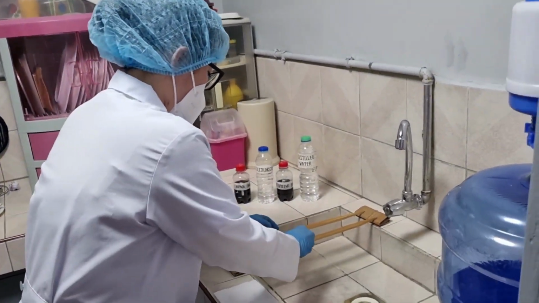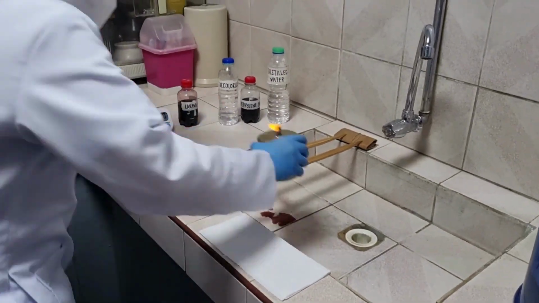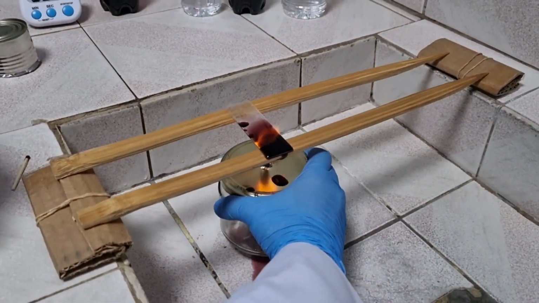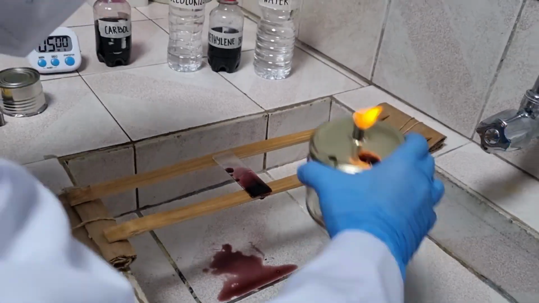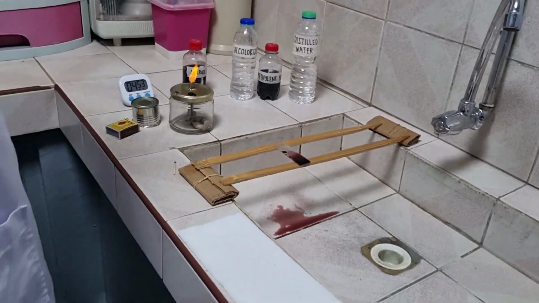Place the slide on a staining bridge and pour carbol fuchsin onto the whole surface of the slide. Heat the slide till steam comes off from the stain. Do not boil and do not allow the slides to dry and leave it for 5 minutes.